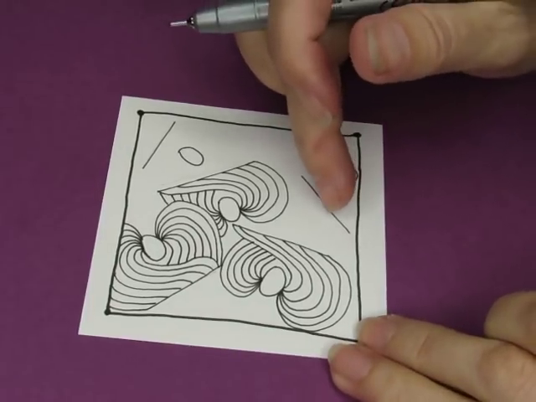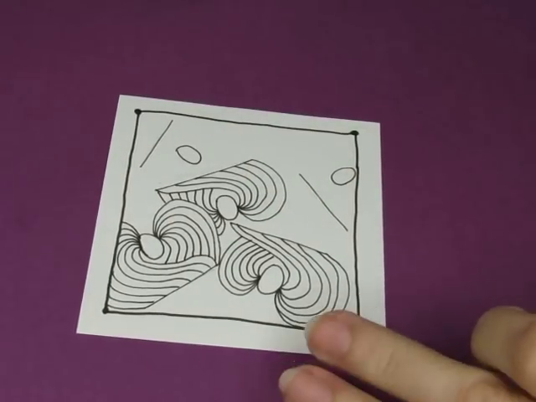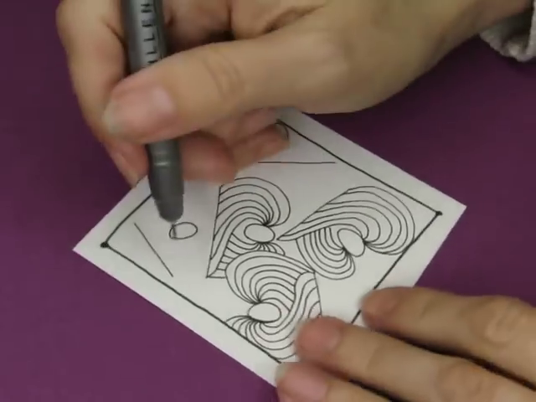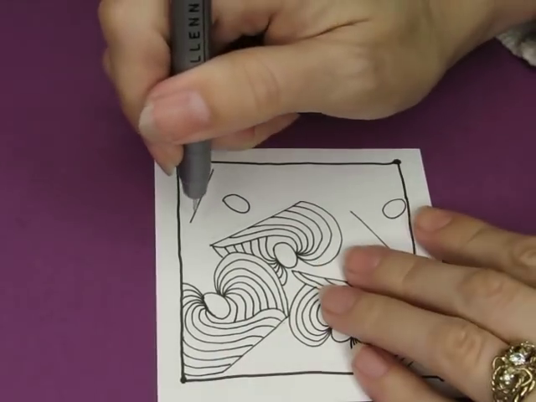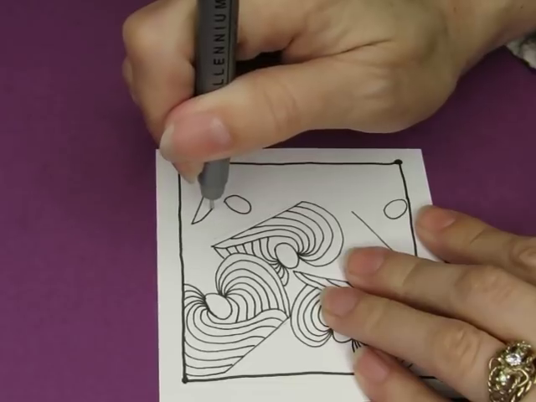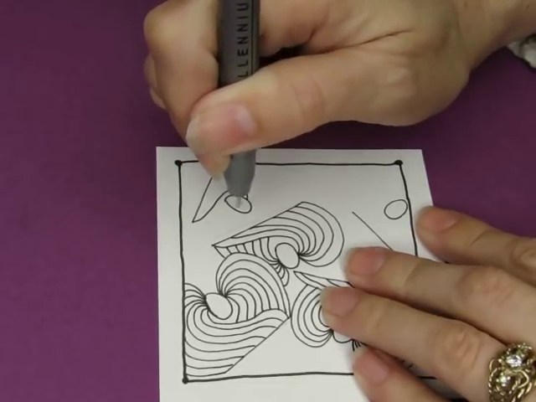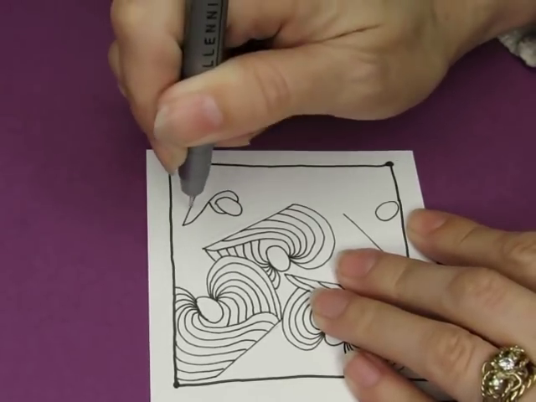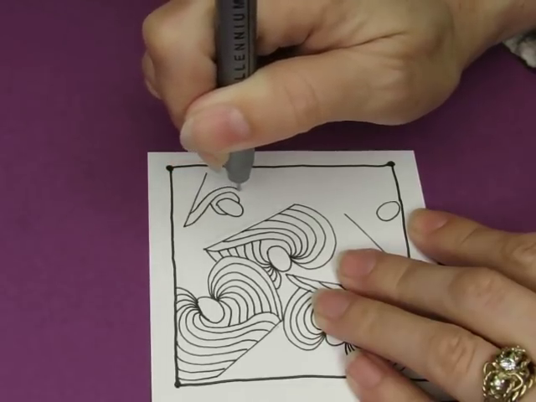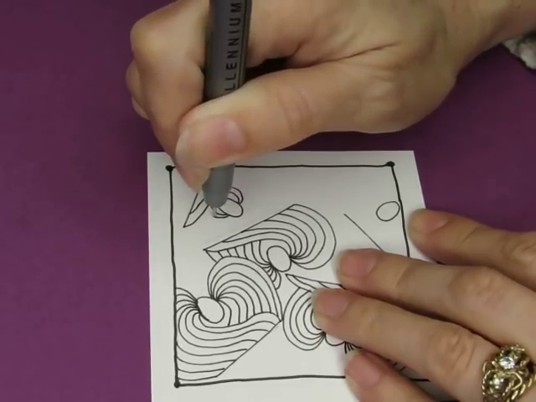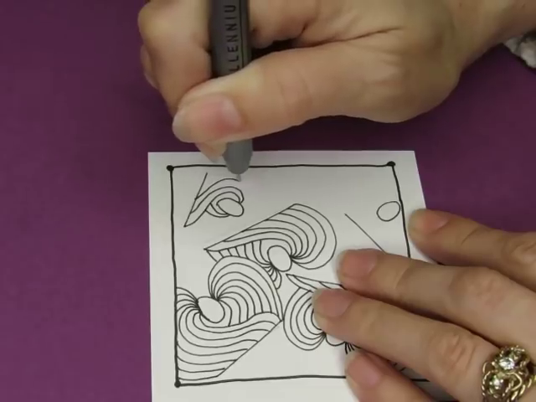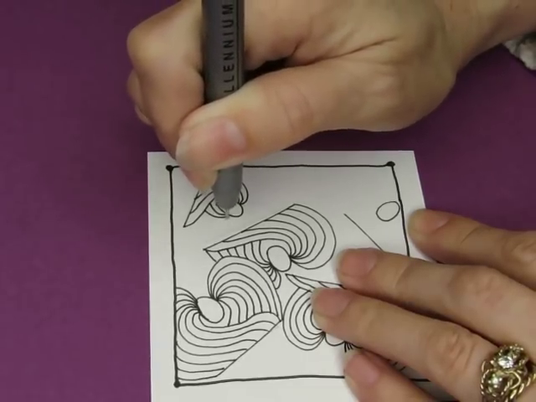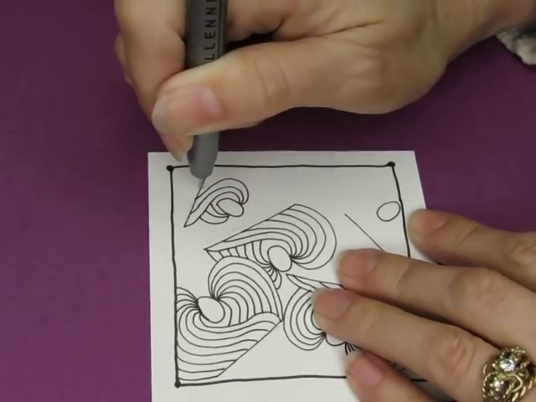Unless I decide to take some of these and go the other way with them, which I might do. This is super easy to do. Doesn't take a whole lot of thought, which is good.